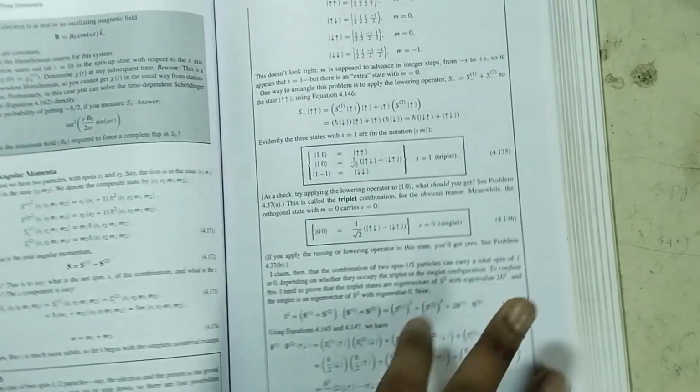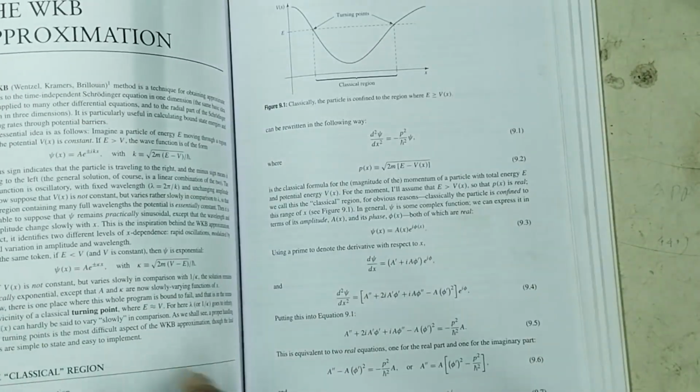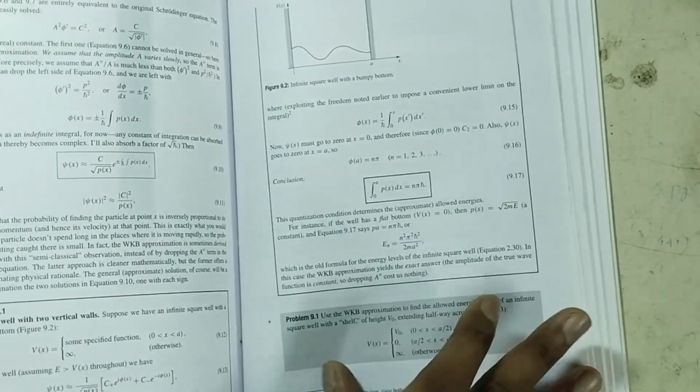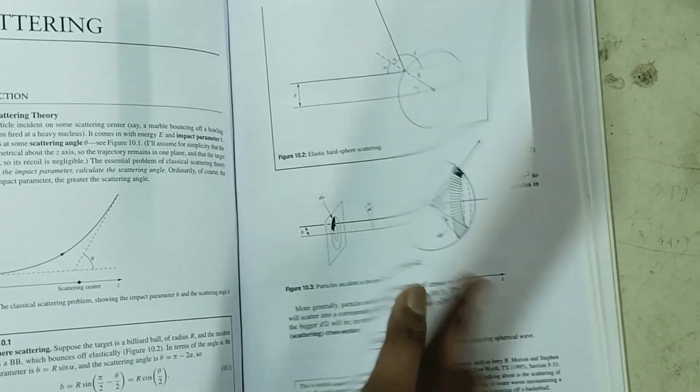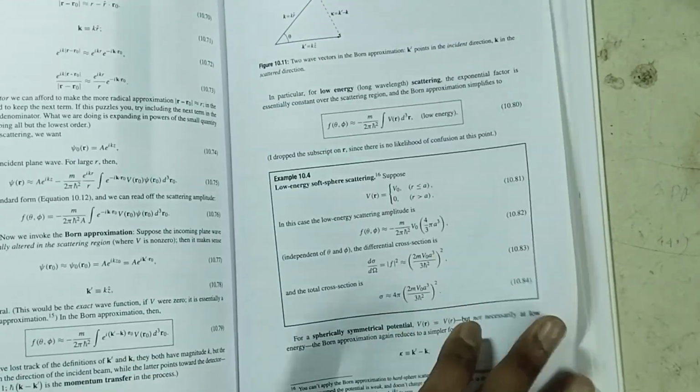Now this is the Stern-Gerlach experiment. Then go to the WKB approximation, the detailed picture of it. Then comes the scattering part. You will get a detailed analysis of this in this book, and also the pictures are given so that you can correlate this mathematics easily.